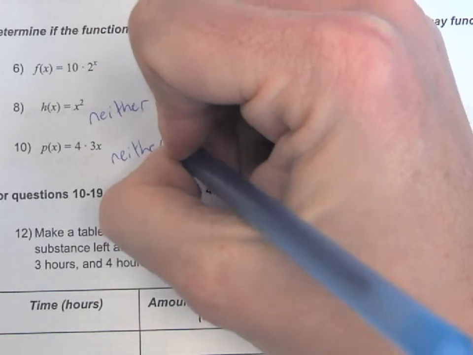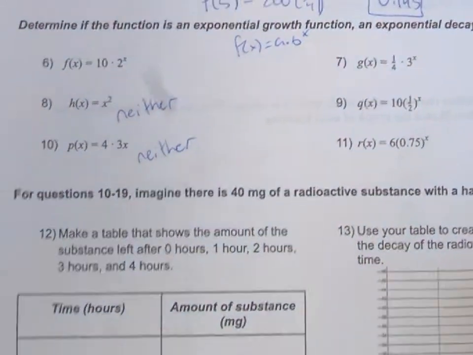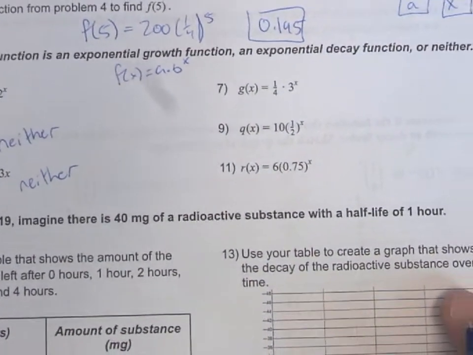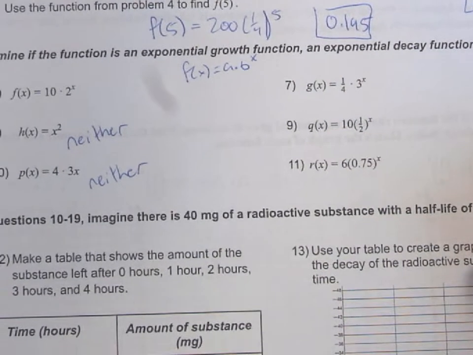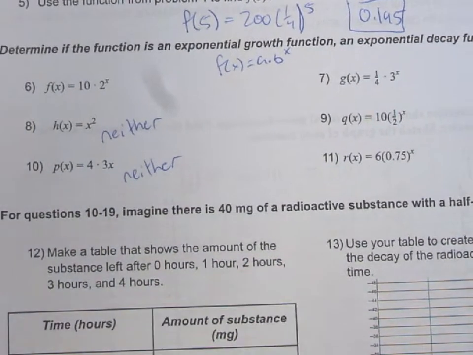These are not exponential growth. Or excuse me, it says, is it exponential growth, decay, or neither? It's not an exponential function at all. So it's not growth or decay. Now all the rest of them are exponential functions. The trick is to determine if it's growth or decay.